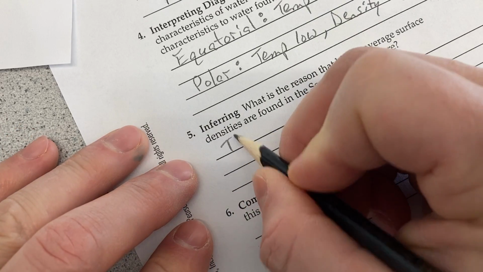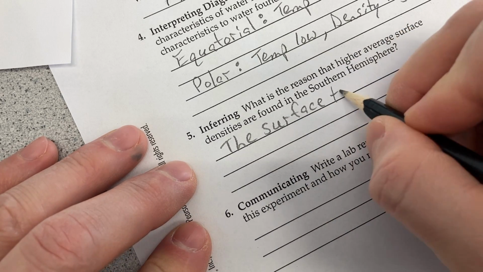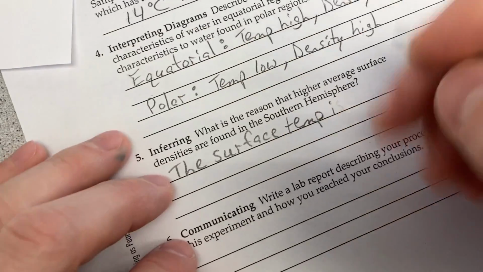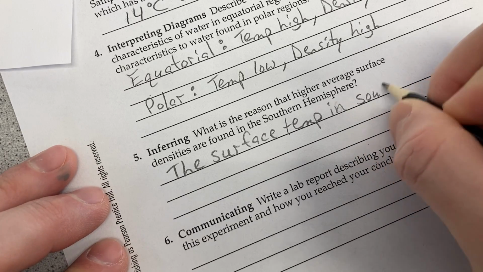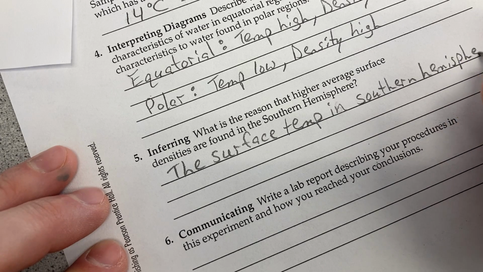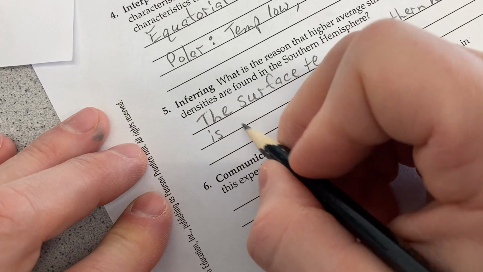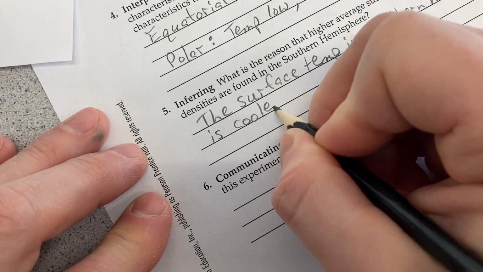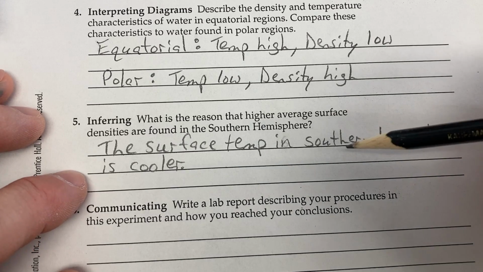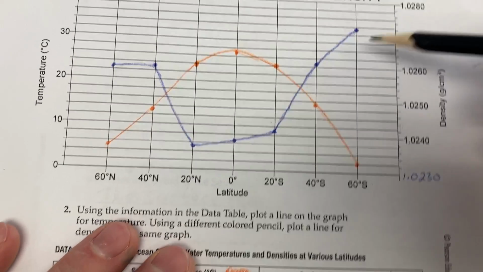So I'm going to say in south, because the surface temperature is colder there, you're going to have higher densities. Temperature is cold, density is way the heck up here.